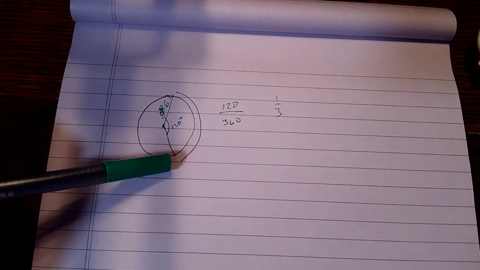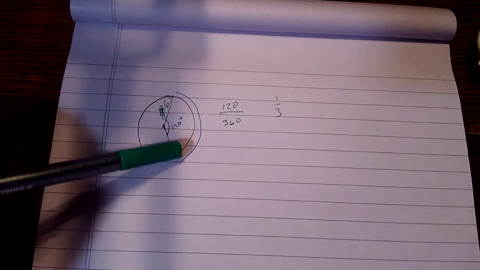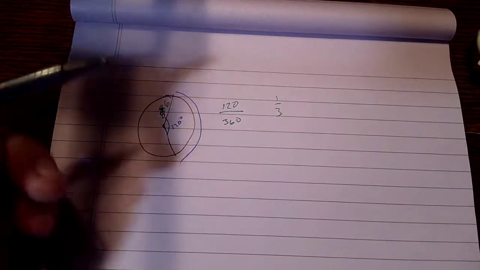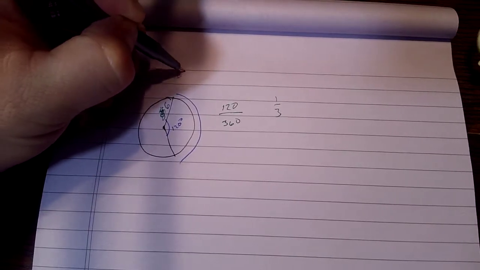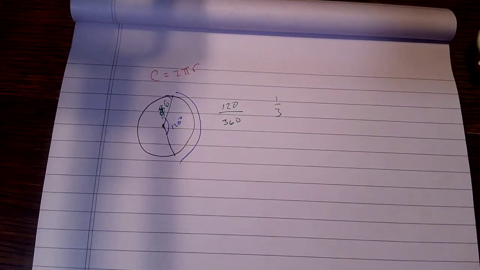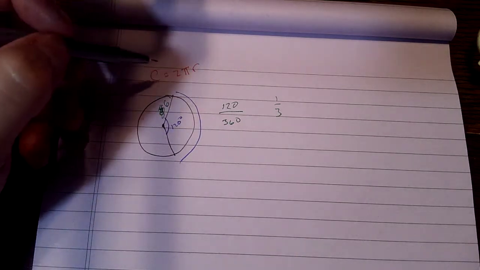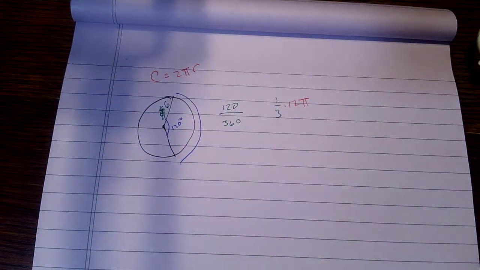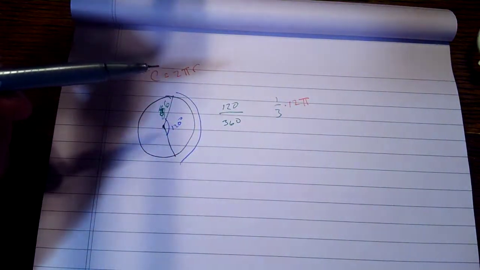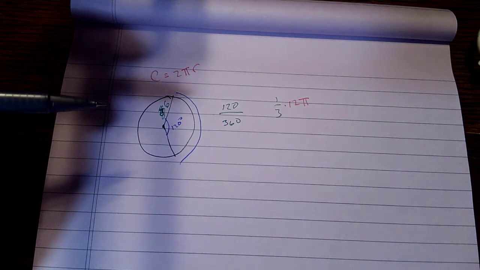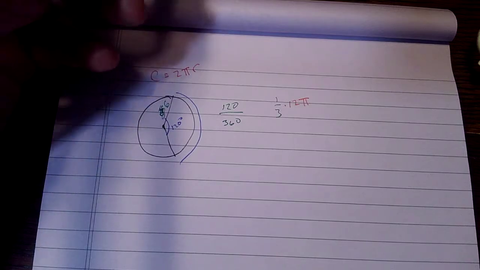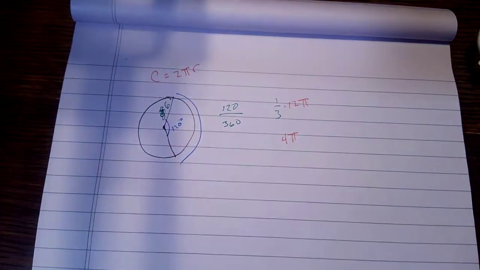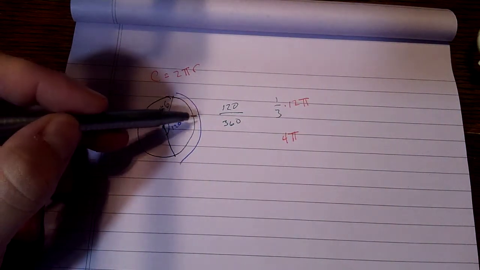Okay, so I want the arc. Arc is the distance on the outside of the circle. The distance around the entire outside of the circle is the circumference. The formula for the circumference is 2 pi times the radius. The radius is 6, so 2 times 6 is 12 pi. So I have 1/3 times 12 pi. Hey, look, 12 I can divide by 3. It almost makes sense as to why I changed it to a 6. 12 divided by 3 gives me 4 pi. So this distance right here is 4 pi.